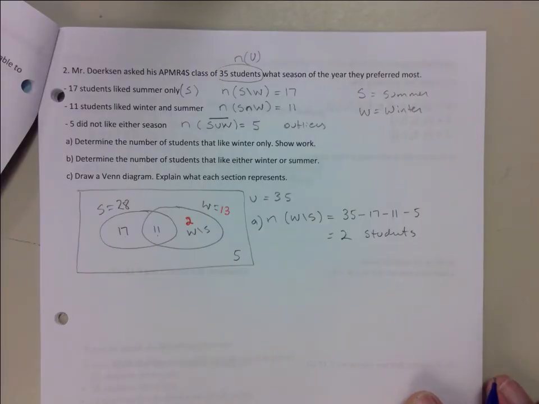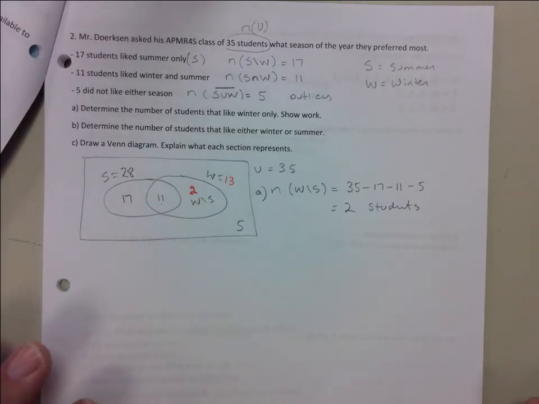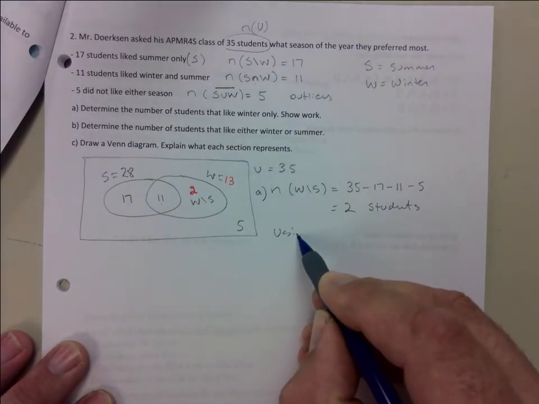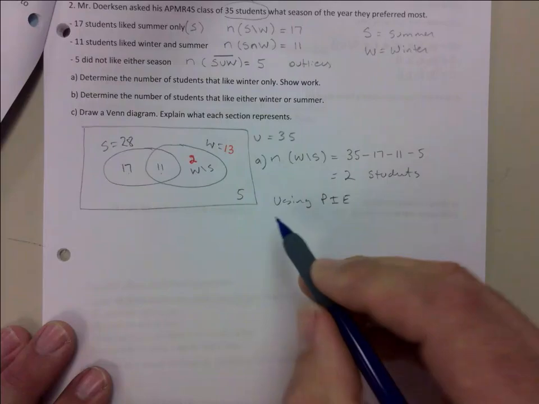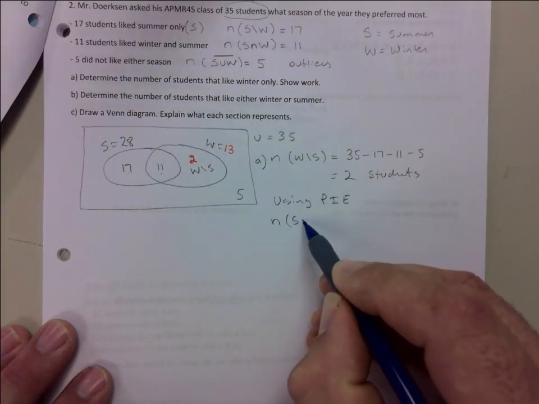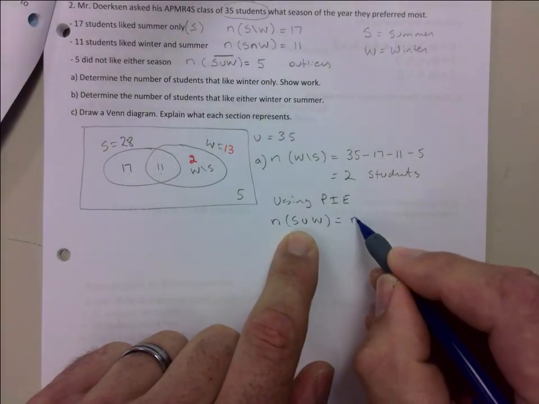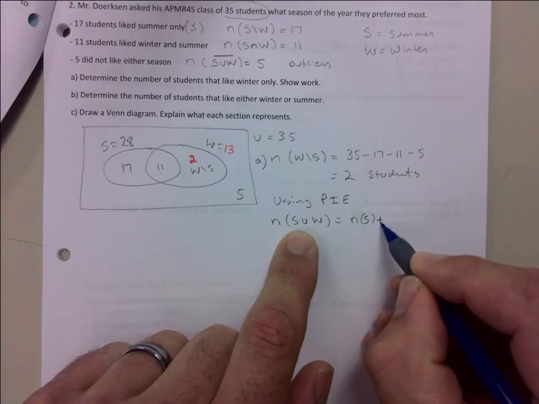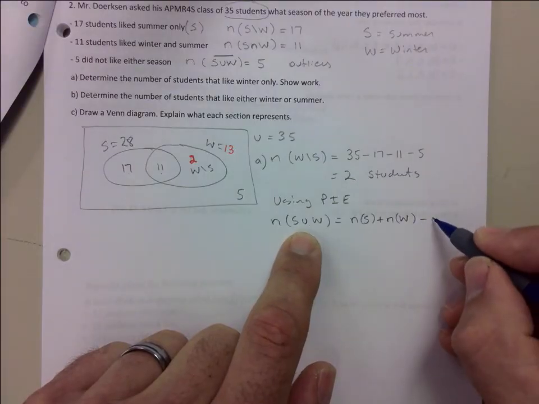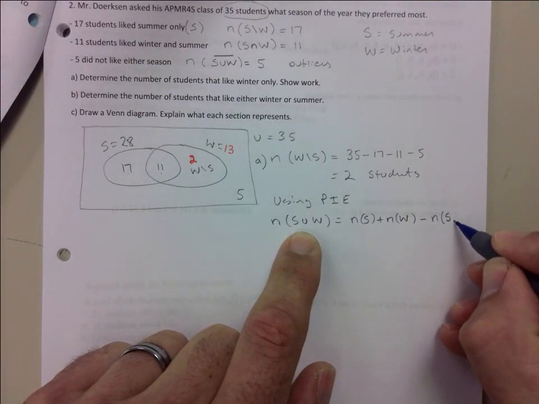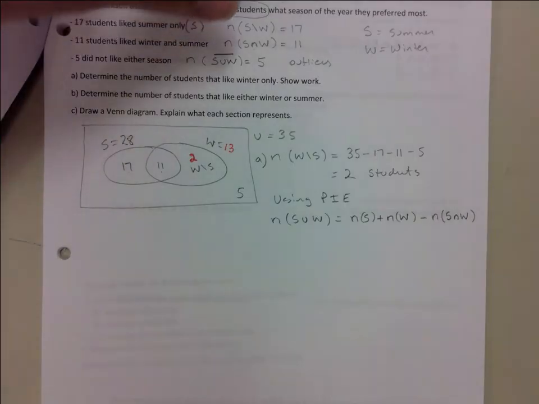Could you have used my scary formulas? Yes. Watch how I would do it if using pi. I'm going to use this one. How does this go again? The popular one, n of s plus n of w minus n of s and w. It's almost like SMW.